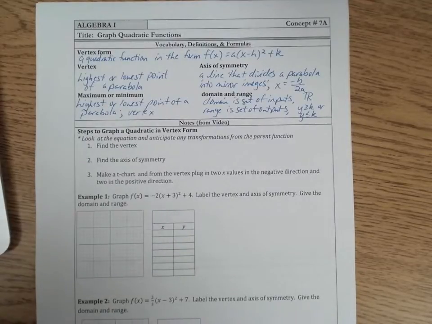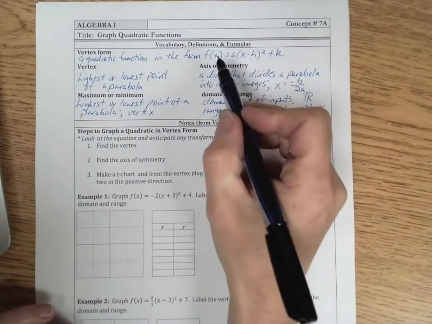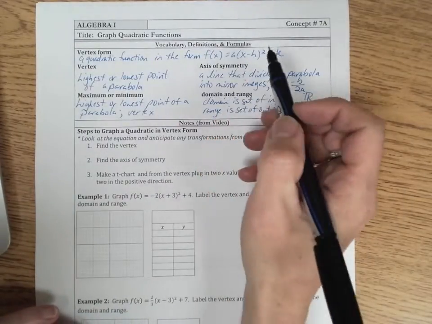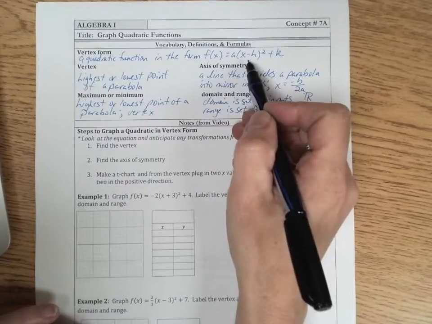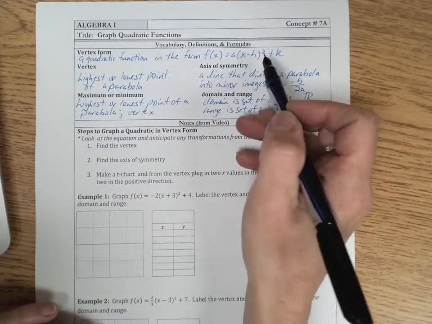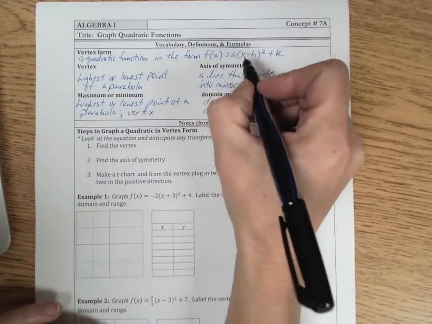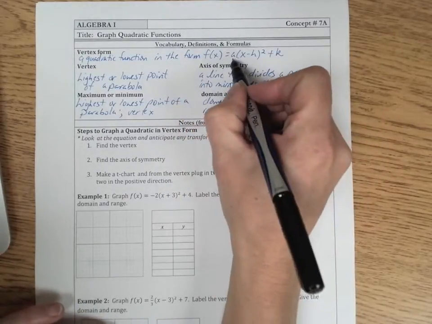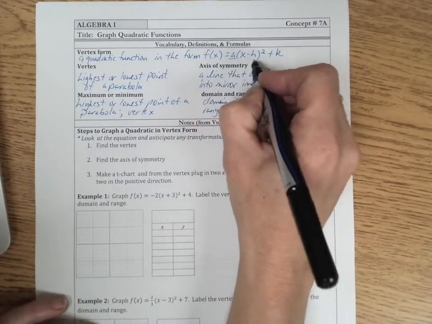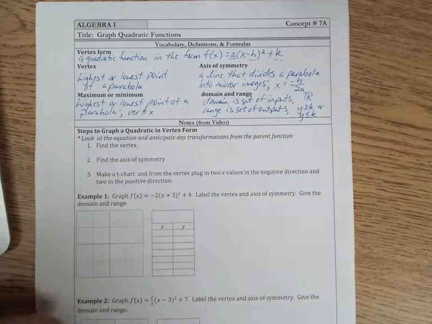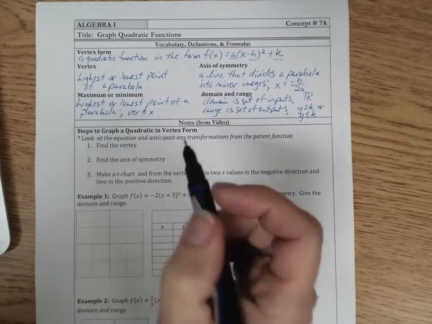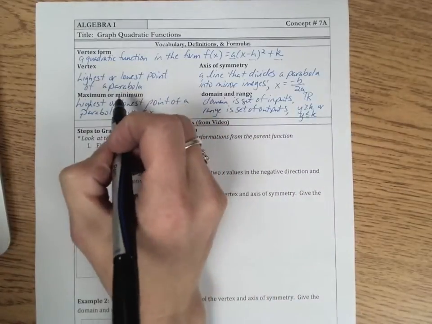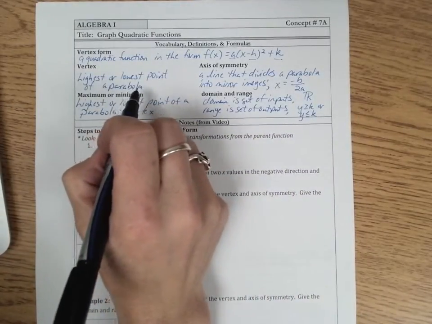Vertex form is the form of a quadratic function that follows f of x equals a times the quantity x minus h squared plus k. And that's where x and f of x, or x and y, are your permanent variables, and a, h, and k are constants. The vertex of a quadratic is the highest or the lowest point of the parabola, and the parabola is what we call the shape of the graph.